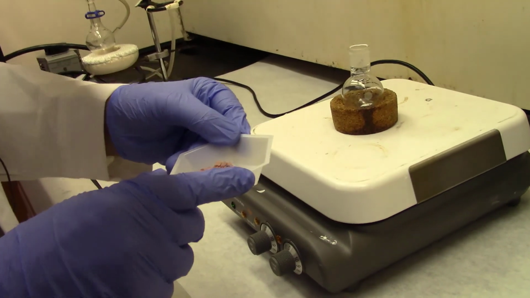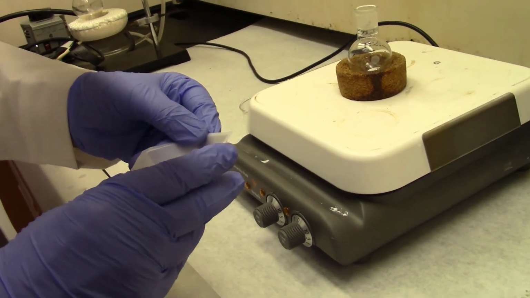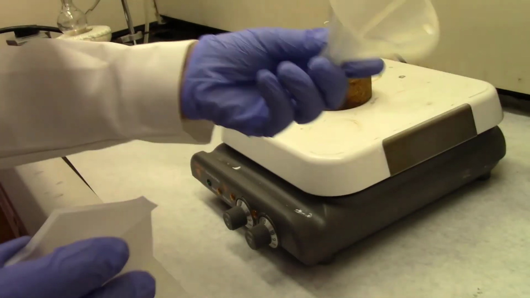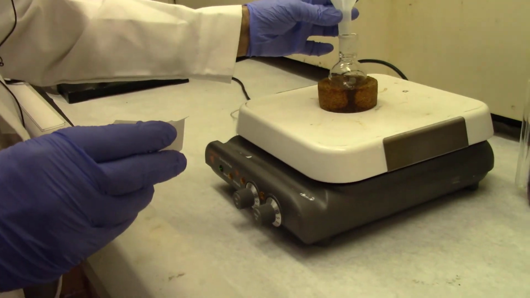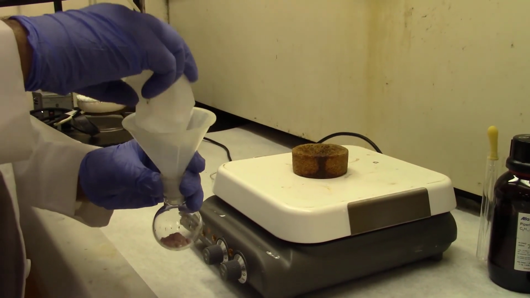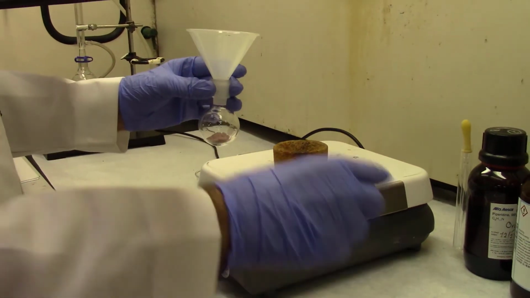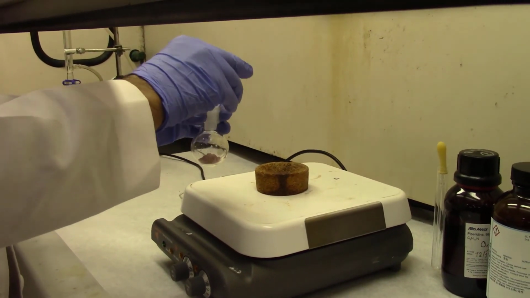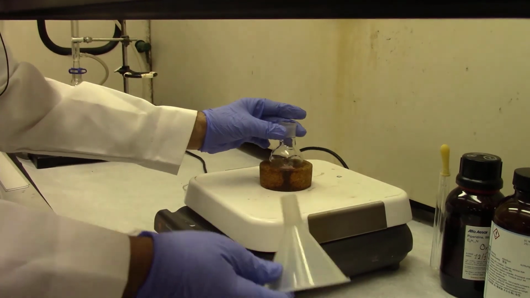Now I have already weighed 1 gram of the N,N-diethylaminosalicylaldehyde, and I'm going to put it in a round bottom flask using a powder funnel. Always use a powder funnel for adding solids.